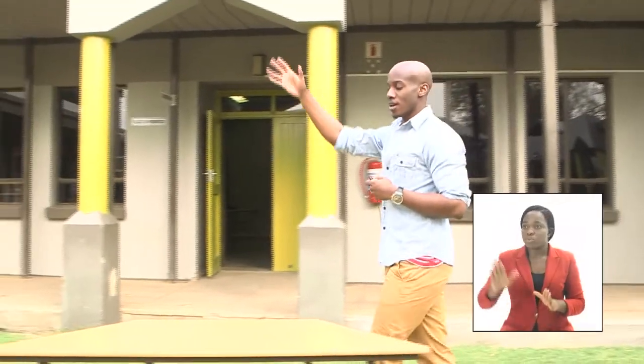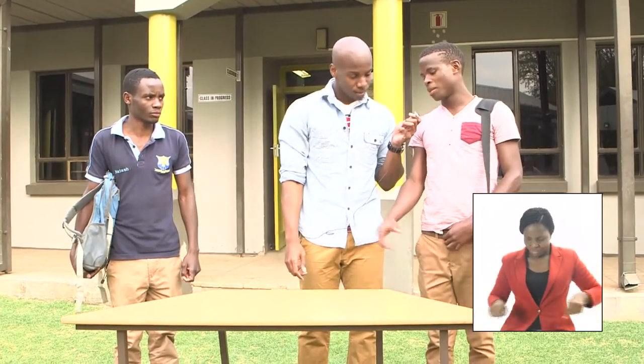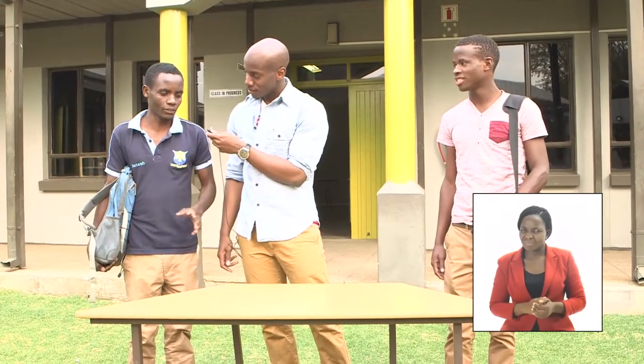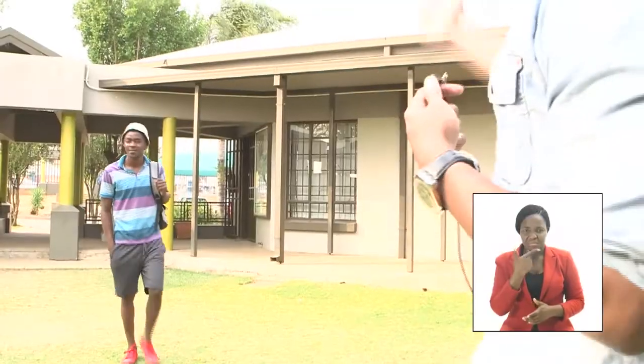Hi there. Could you please assist me with something? We want to know, this desk here, what is the shape of its surface? This shape is a trapezium. Yeah. For me, I think this shape of the table is in the shape of a rhombus. Thank you. Thank you.